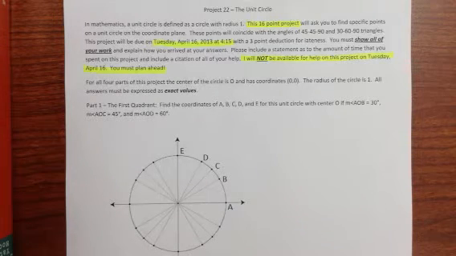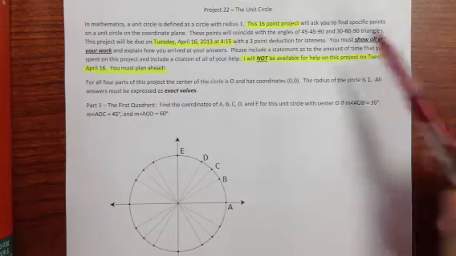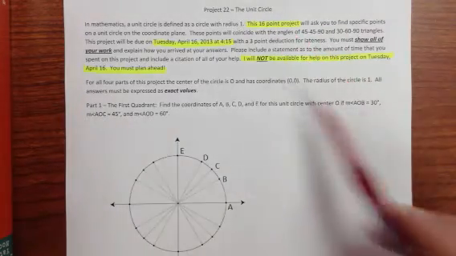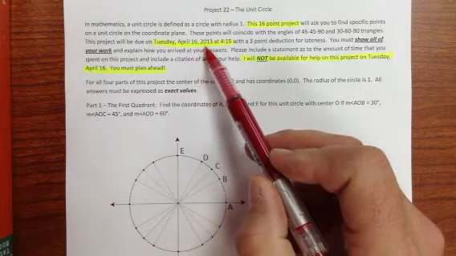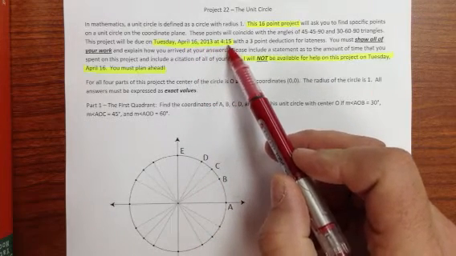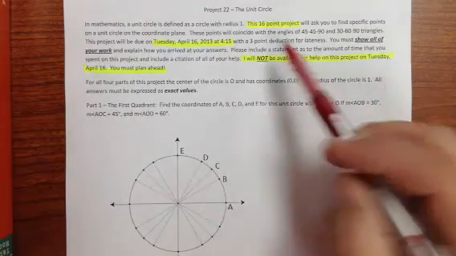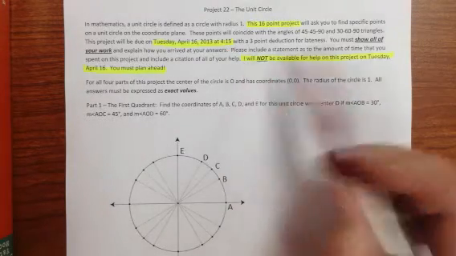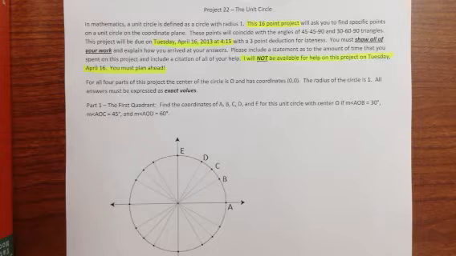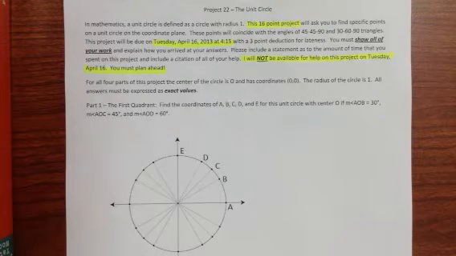Let's just quickly review some of the important facts here. One, it's a 16-point project. It's due on Tuesday, April 16, 2013 at 4:15 p.m. This is something new. I will not be available for help on this project on Tuesday, April 16th. You need to plan ahead. You need to have this finished, or at least extremely close to being finished, by Monday, April 15th.